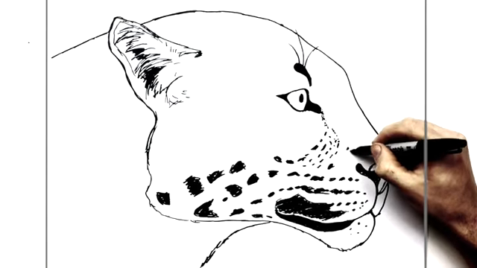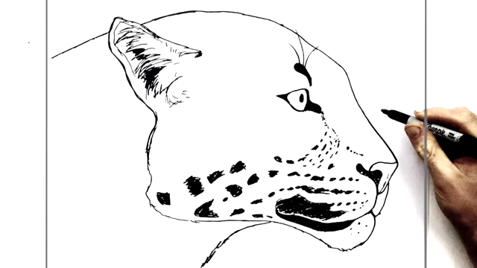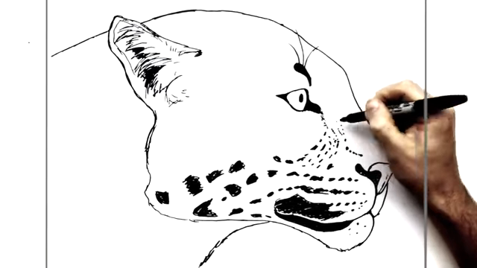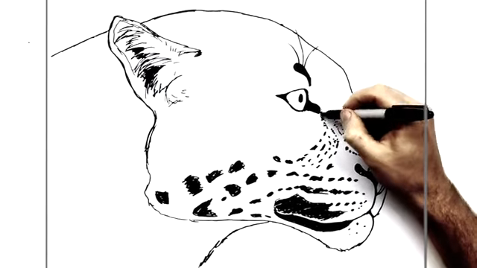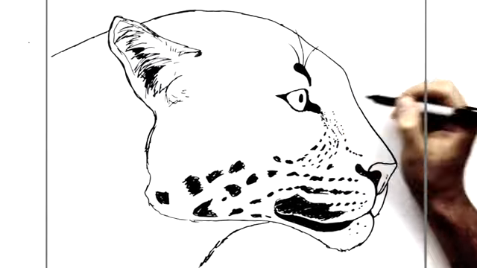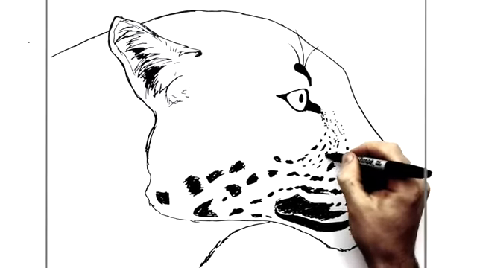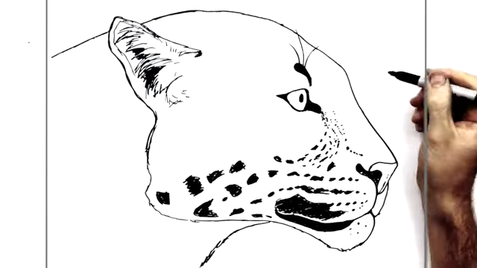And maybe a couple that go down towards his nose, just here. Lots of different sizes going up his nose, the side of his nose. Small ones though, try and keep them small. Like so. So you keep adding. Patience is the key.